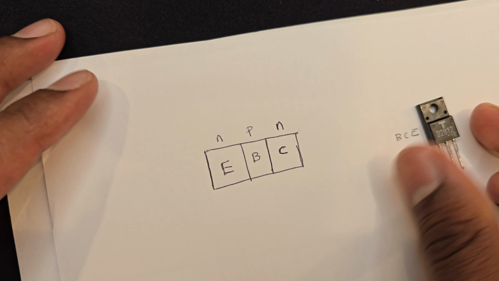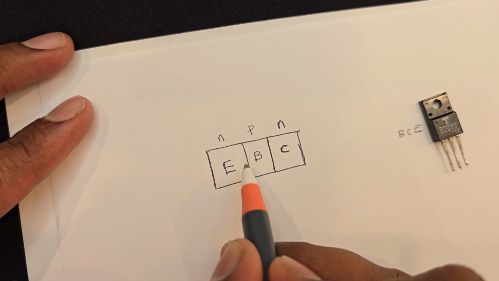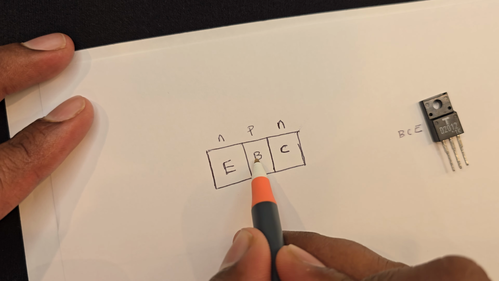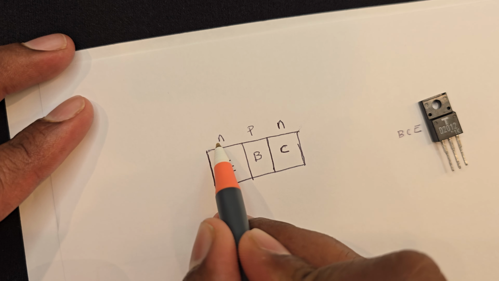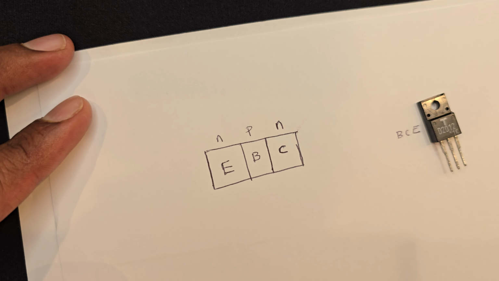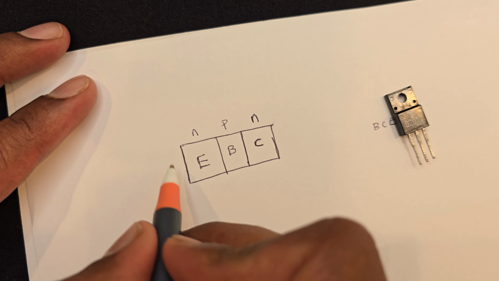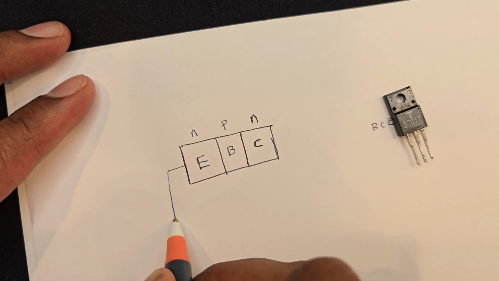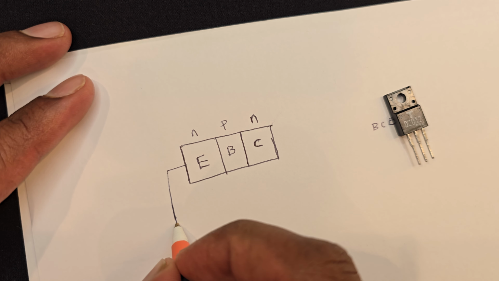Okay, let's see how it works. A transistor has 3 sections: emitter, base, and collector. For an NPN transistor, P is in the middle and N at both sides. Its working is quite simple. We are applying a voltage across this crystal transistor.